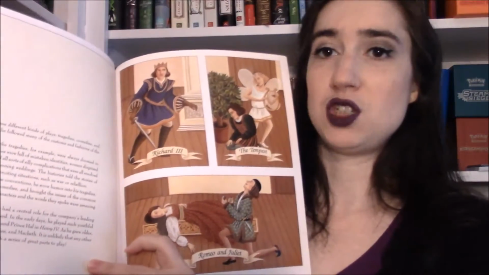I love Diane Stanley's biographies. They're gorgeous. I mean, they're seriously just beautiful, and they're also really informative, and they're perfect for younger to upper elementary level, although honestly I got a lot out of these too, and my older kids still like reading these.